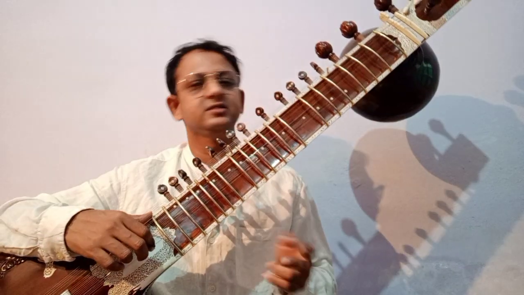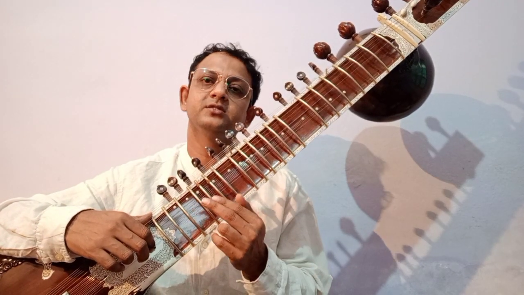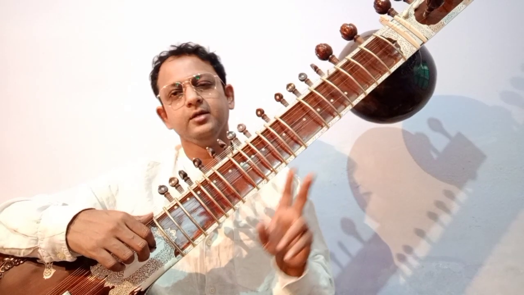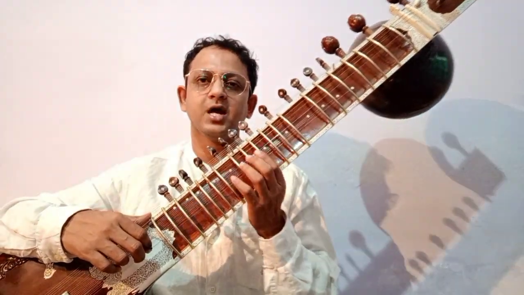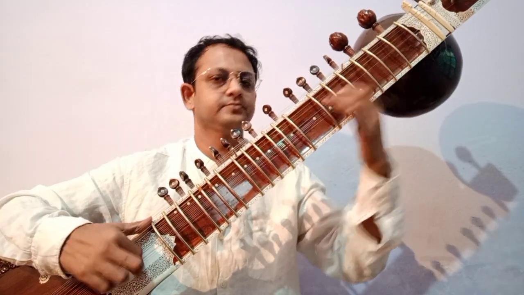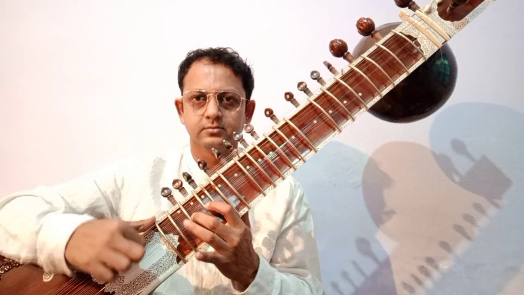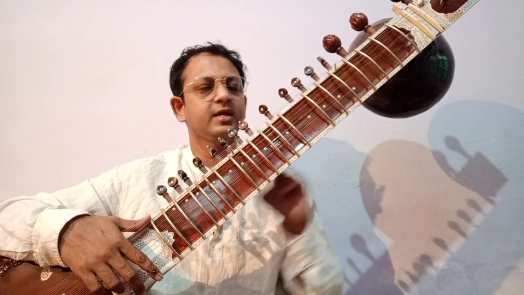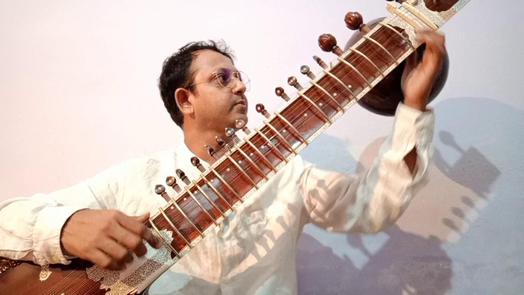Now another pattern of 1 2 1 2 is in descending progression in ascending order. Means the palta will be like ulta, the other way, and it will be ascending, but the order will be descending. How? Right, see now as I am playing this ascending in descending order, in descending all the notes are there, so I am playing every note.